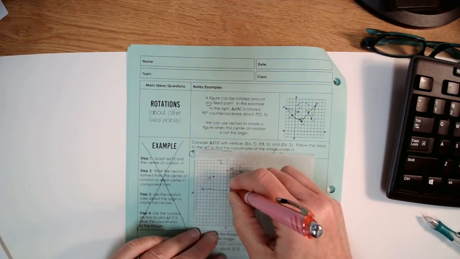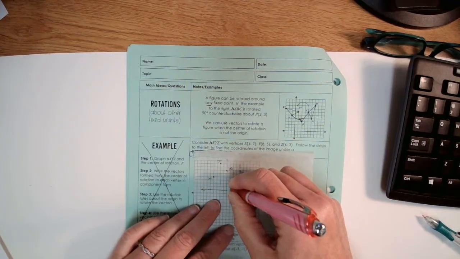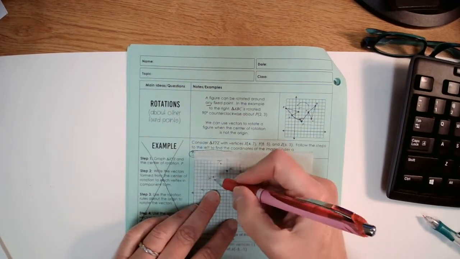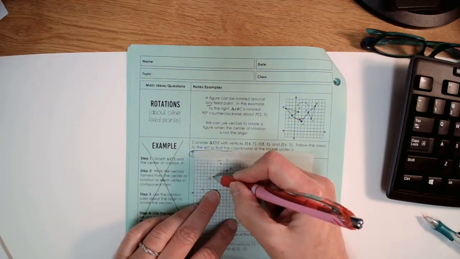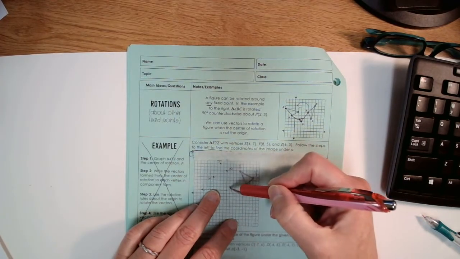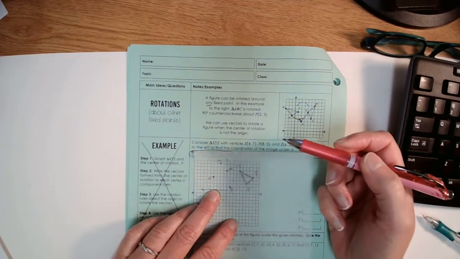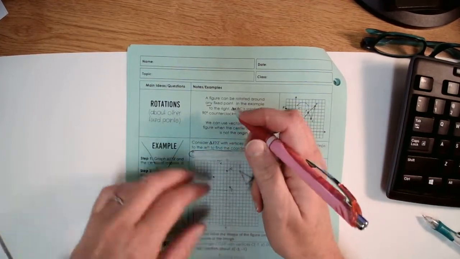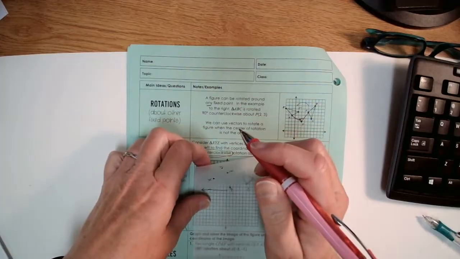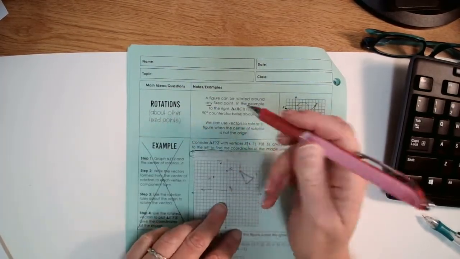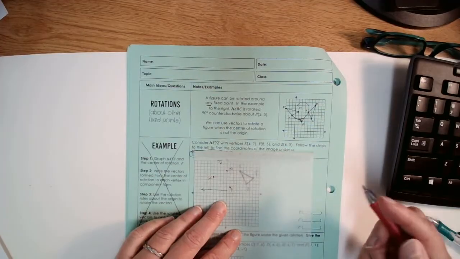Now when I move it, I can see it lined up on there very well. I can now see where X prime is going to go. I can see where Y prime is going to go, and I can see where Z prime is going to go. And the only part that's tricky at all is keeping the patty paper kind of in place while I put those in the right place.